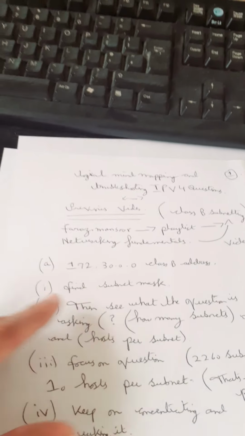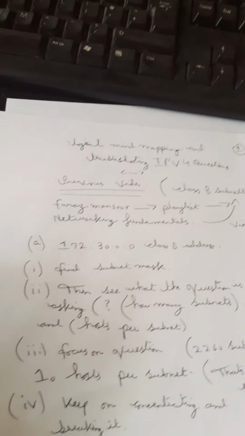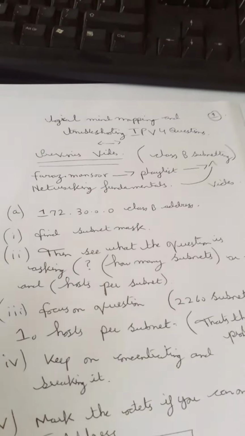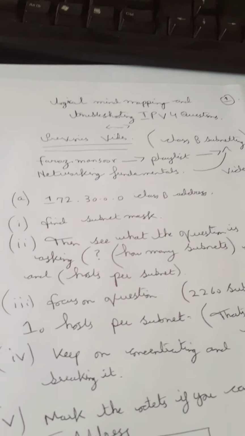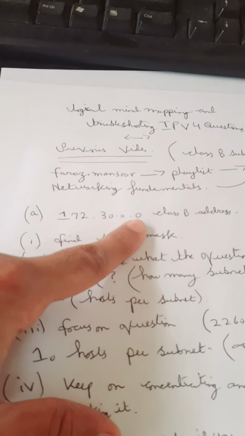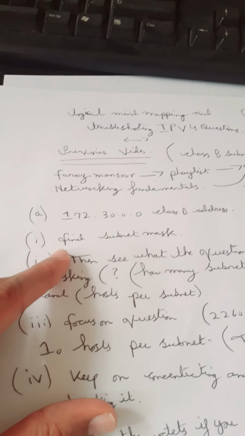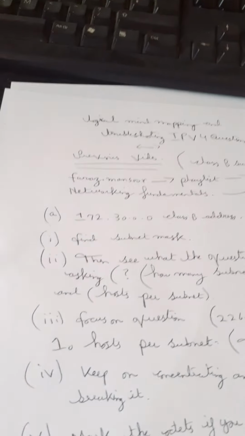So that was the Class B address that we had. The first thing I want to tell you is, whenever you're looking at an IP address and it doesn't show a subnet mask with it in dotted decimal notation, first you have to mind map.